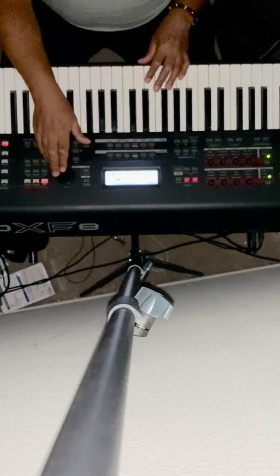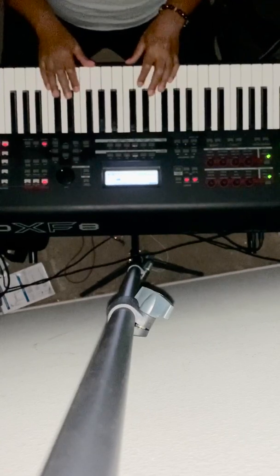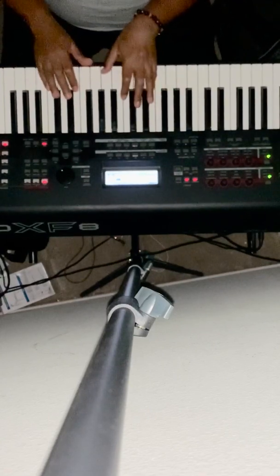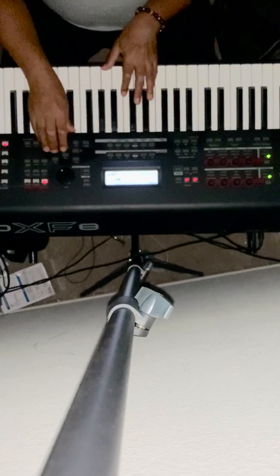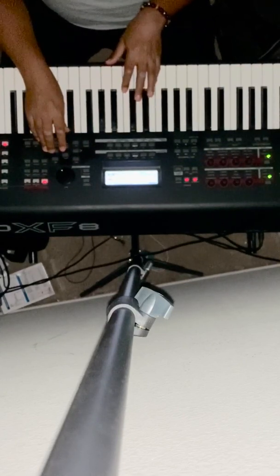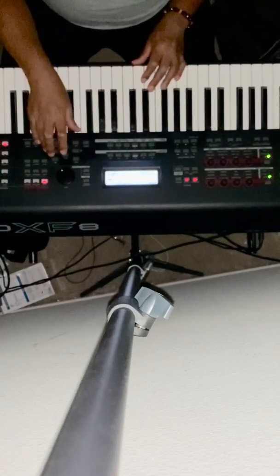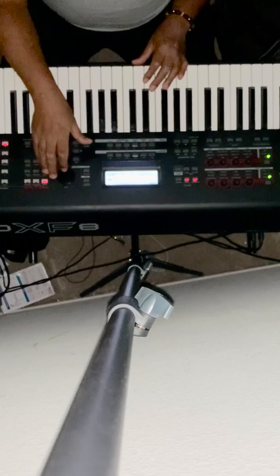Right now it's set to 0, I believe, and if I press the key, no matter how hard I hit the key, nothing changes. Then if we cursor over to the right, there's the top of the velocity. How high are you going to allow this sound to go? Let's put that at 127.